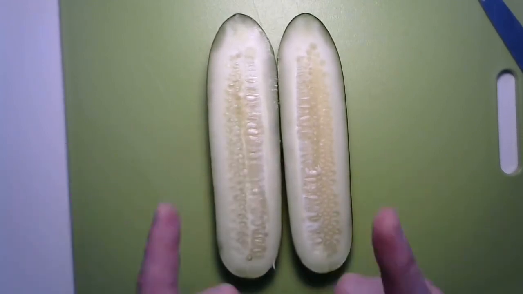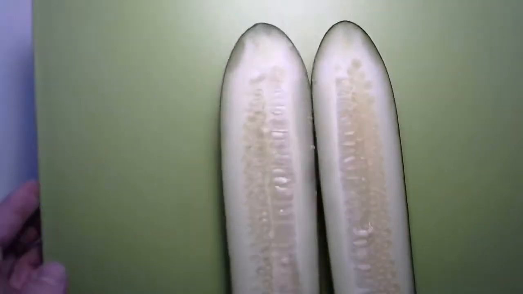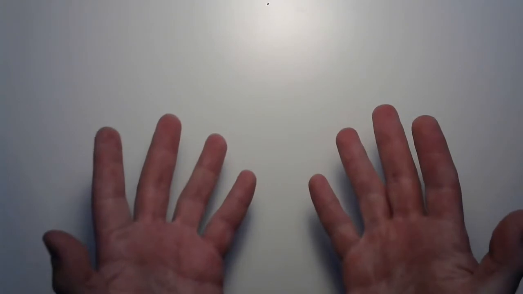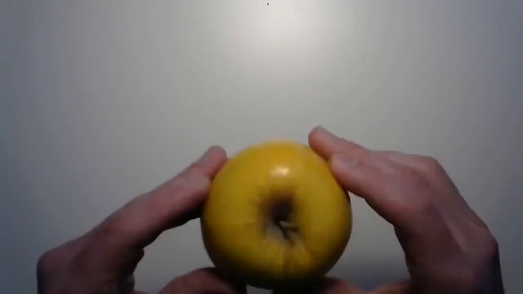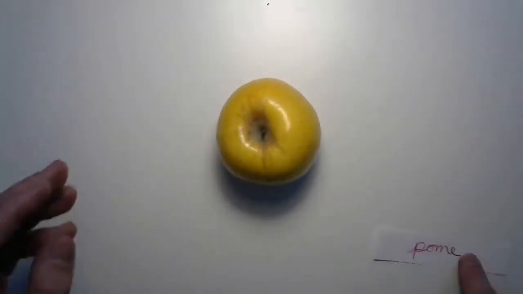Well, we've got another type to learn about. Let's take a look at that one. Sometimes, if a flower is missing parts, and remember we have complete and incomplete flowers, well, the fruit will develop differently. In some fruits, the ovary becomes a core instead of a pit, and we call these fruits pomes.